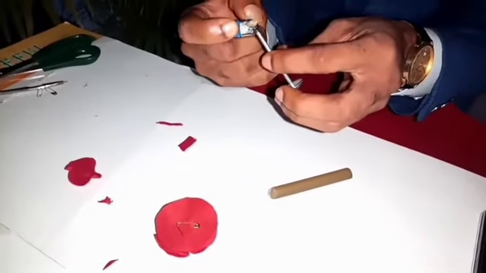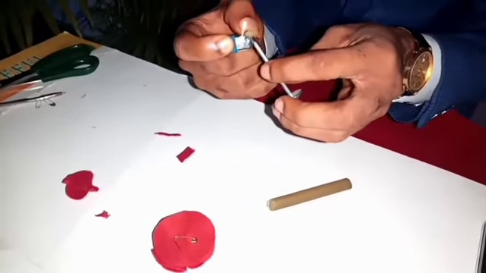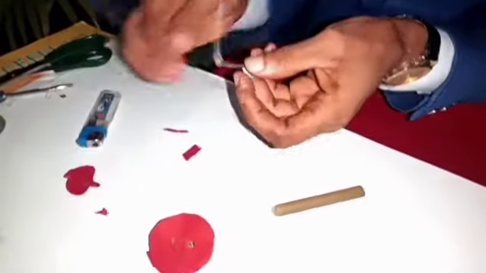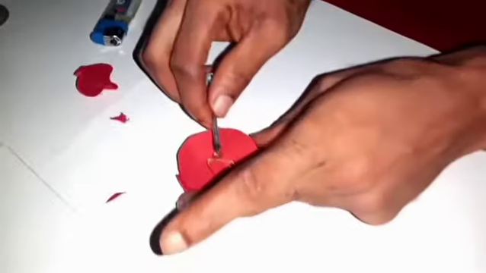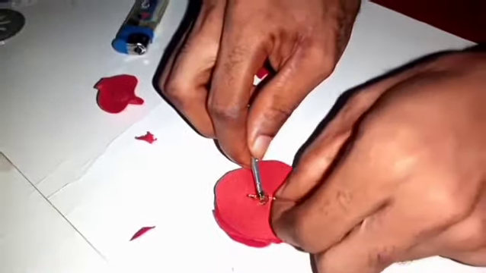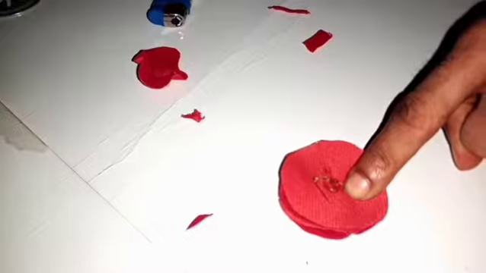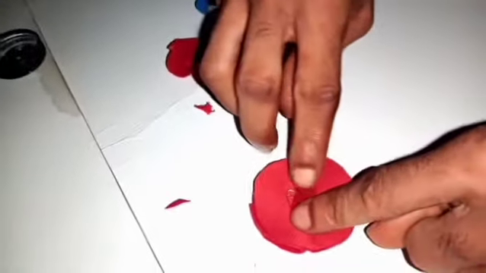Apply my heat to the candle gum. Don't let your hand touch the candle gum because it's hot. Okay. Then I apply the little pieces to cover the candle gum.